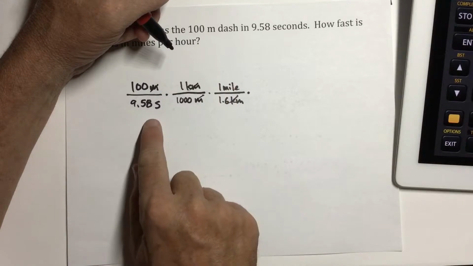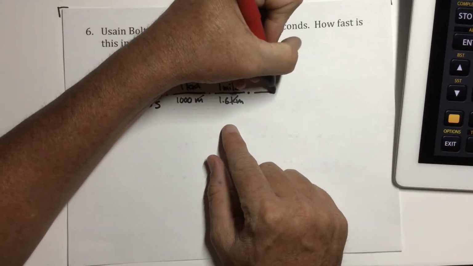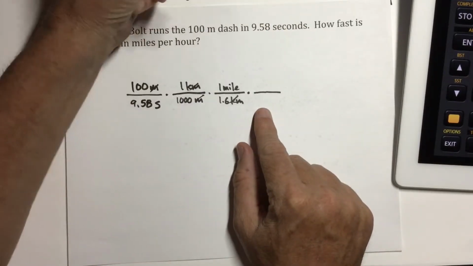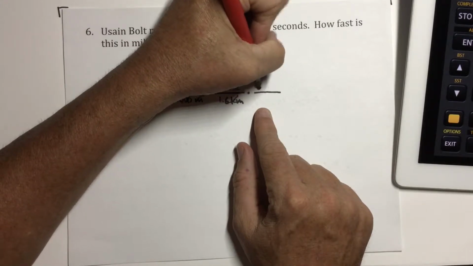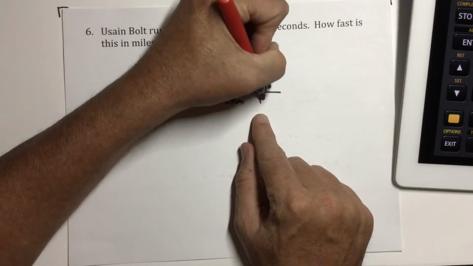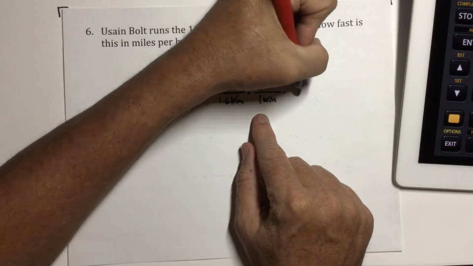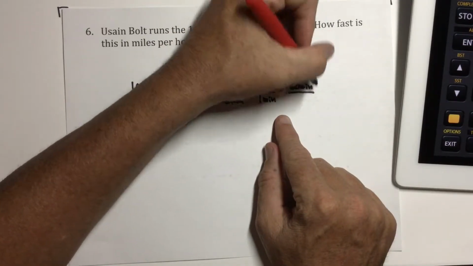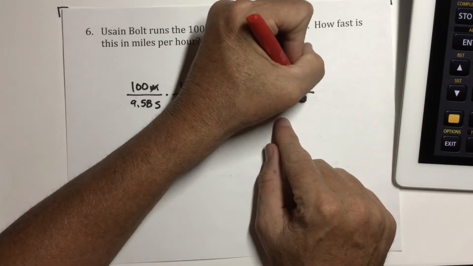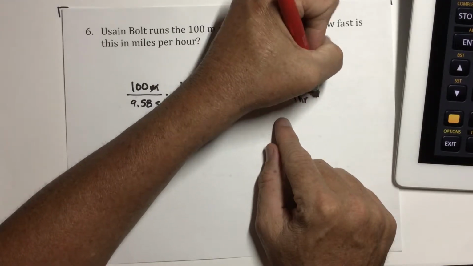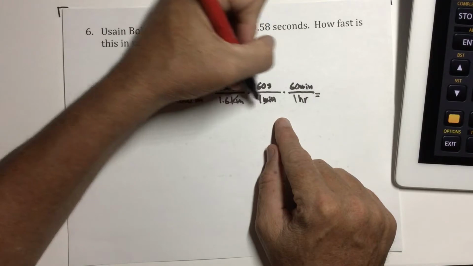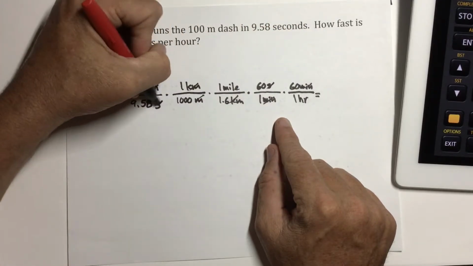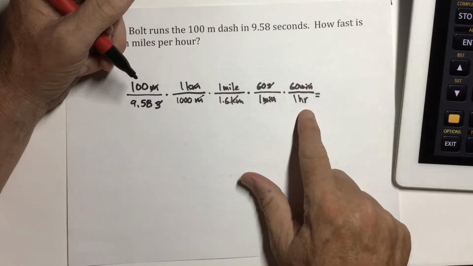Now I just need miles per hour, and it's in seconds. So I'm going to go to minutes first. There are 60 seconds in 1 minute, and there are 60 minutes in 1 hour. So now minutes cancels minutes, seconds with seconds. I'm left with miles per hour.